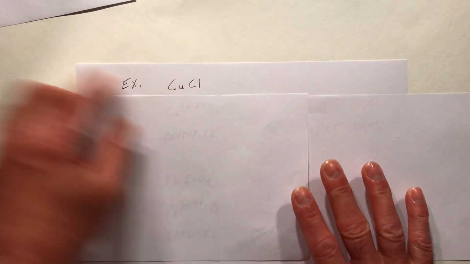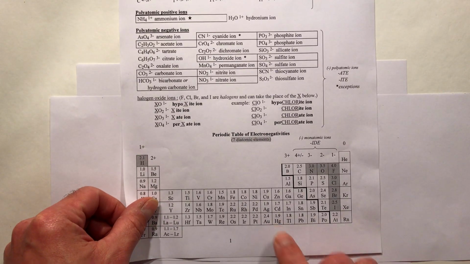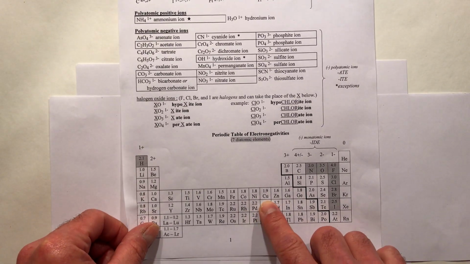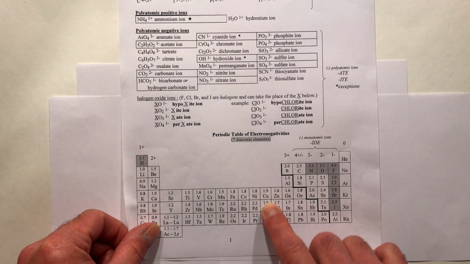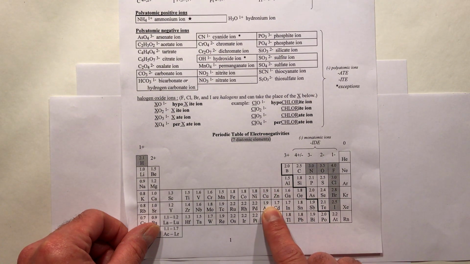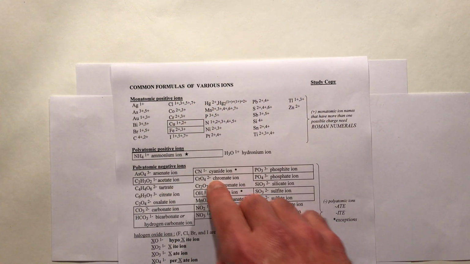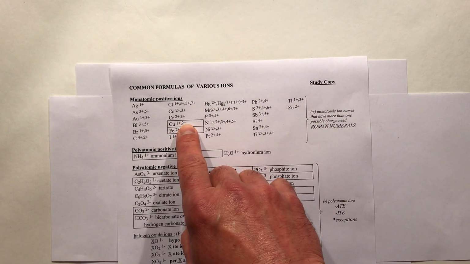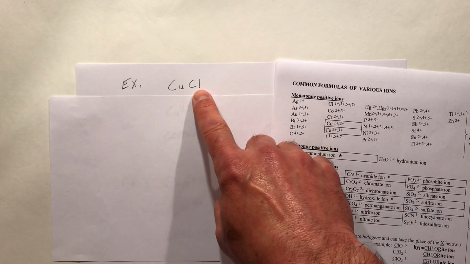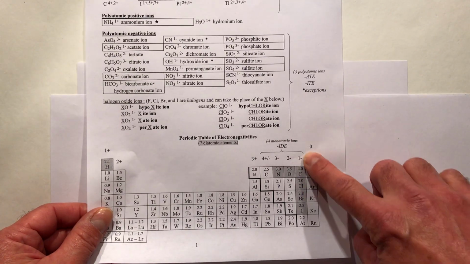CuCl. Cu is in the middle part of the table. It's listed right here. We can't determine its charge based on its location. So based on experiment, the results of those experiments are written up here. Cu could be 1+ or 2+. Cl, that's got to be the negative version of it, is in the 1- column.